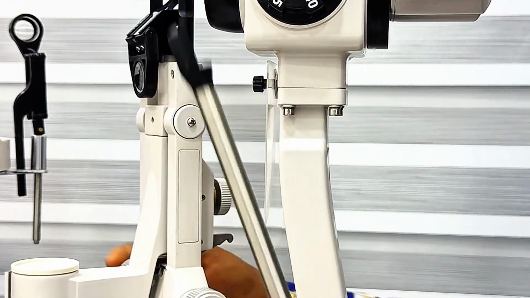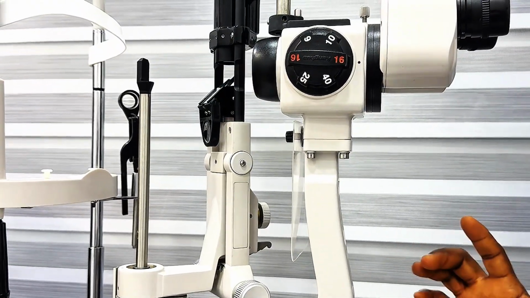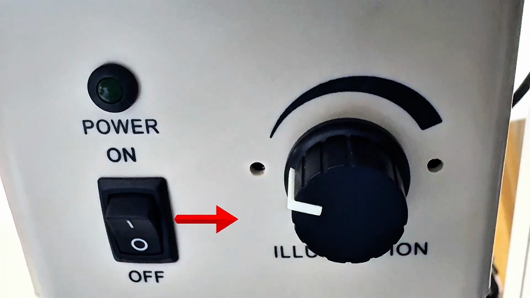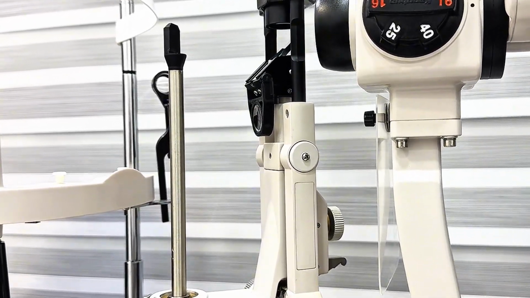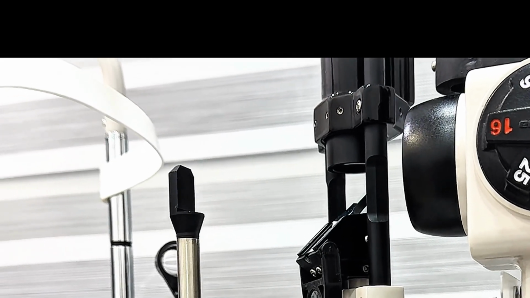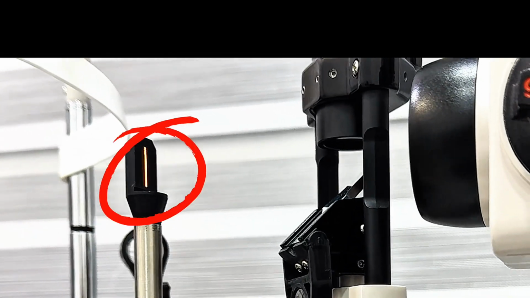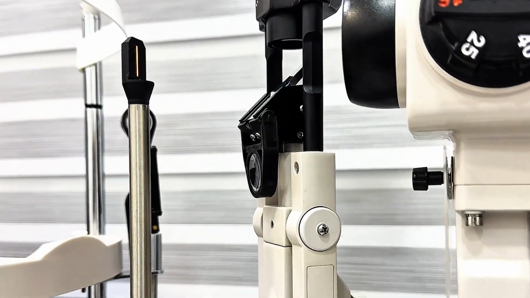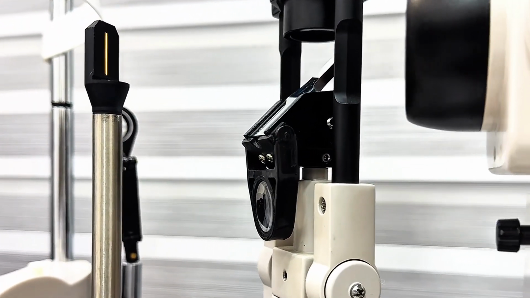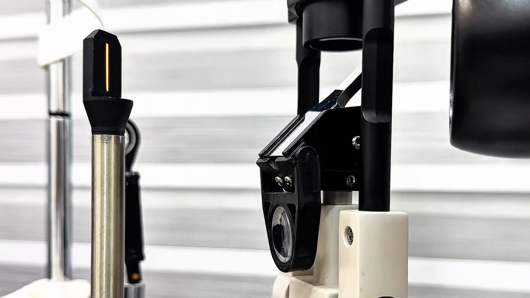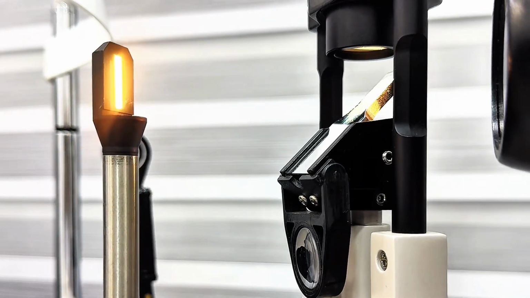So this is my focusing rod. I'll be inserting it here. Then I go ahead to reduce my rheostat to the barest minimum and turn on my slit lamp. When I turn it on, I can increase the brightness of my illumination until the first light just shows. Once this first light shows, this is the width you should use for your optic section or for your Von Herick technique. You can see that it's getting wide.